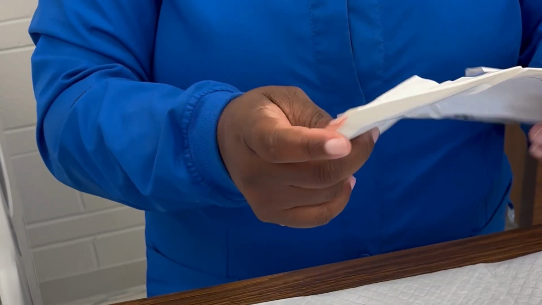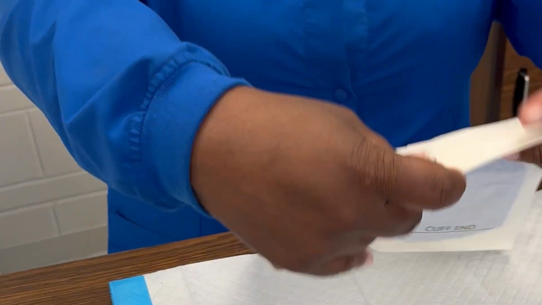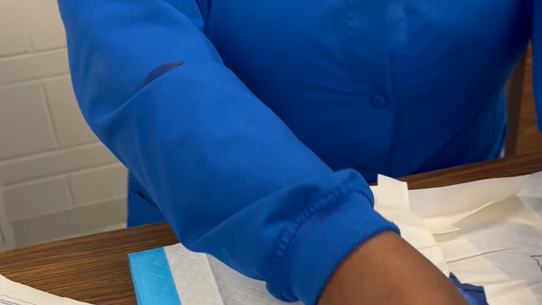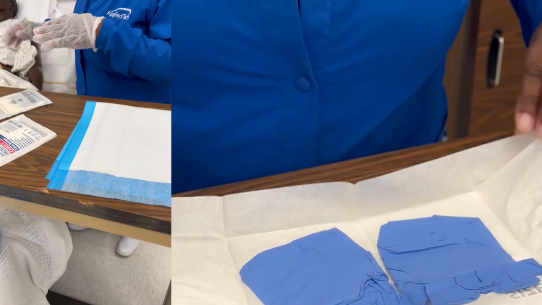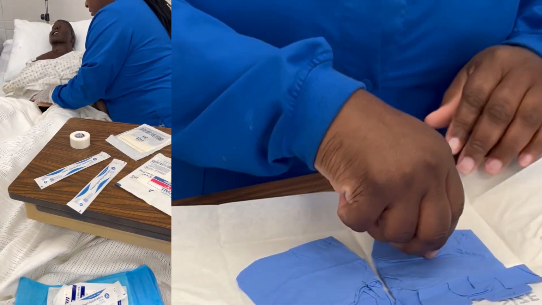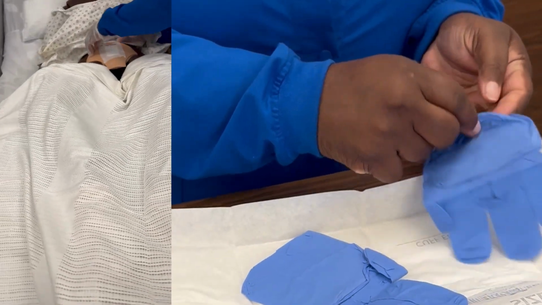Today in lab, we discussed wound care, establishing a sterile field, and sterile gloving. Please enjoy, sit back, and I hope you learned something.